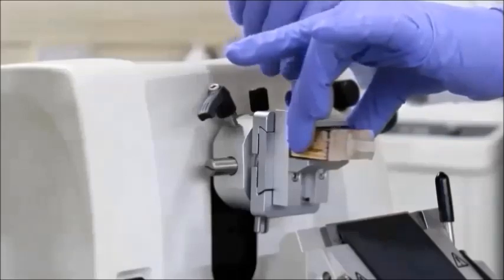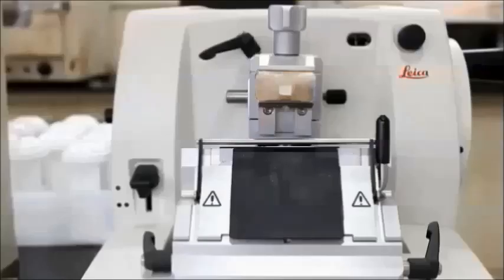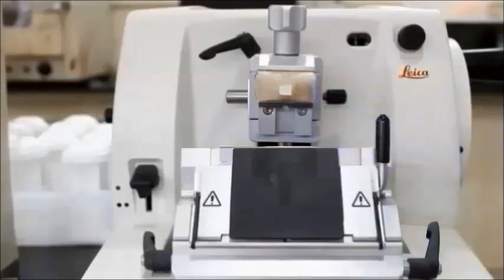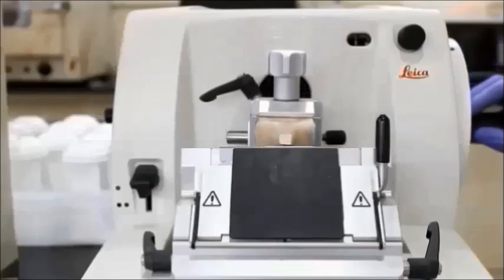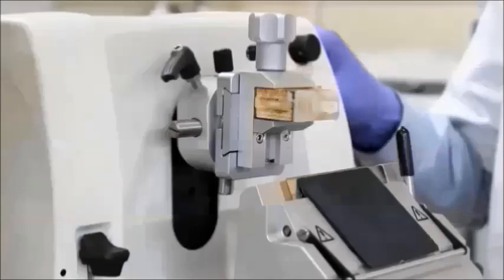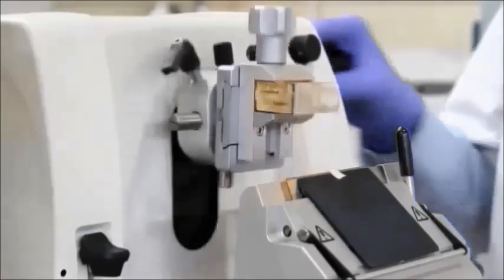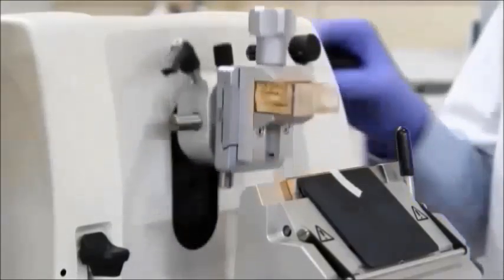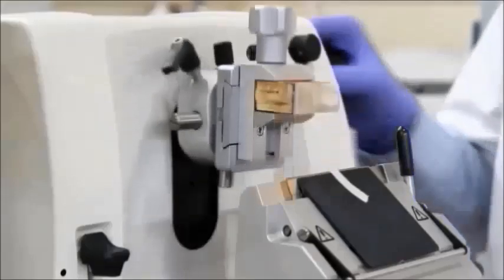Once the block is ready for sectioning, remove the knife guard and adjust the position of the blade. Set the thickness of the section as per requirement and start sectioning. For getting a perfect ribbon of the tissue, the sectioning must be done at a constant speed. Sections get attached one after another to form a ribbon.